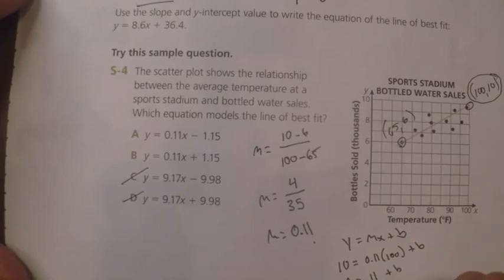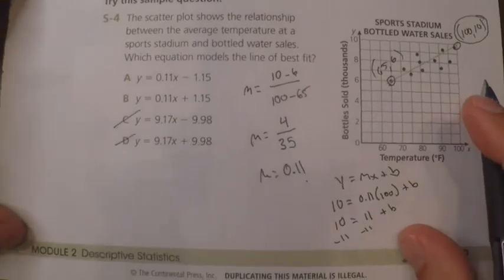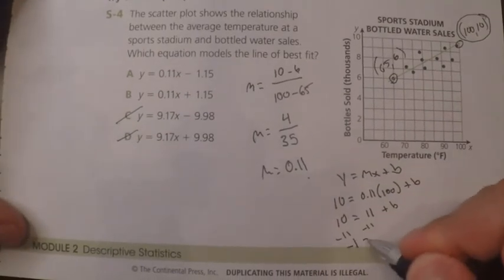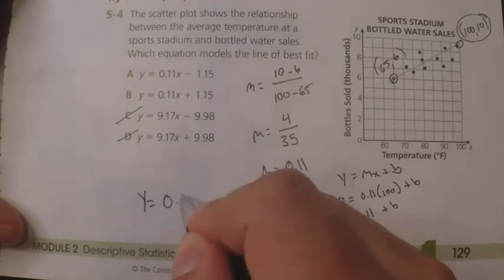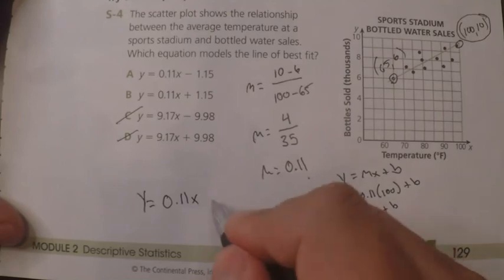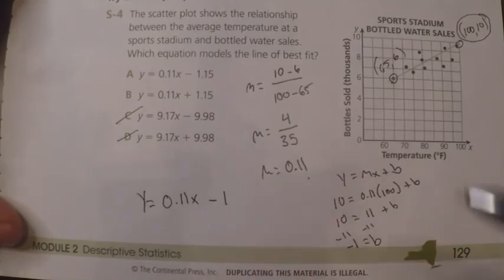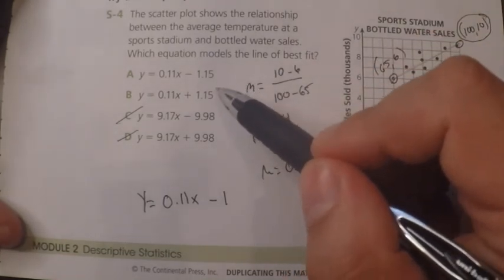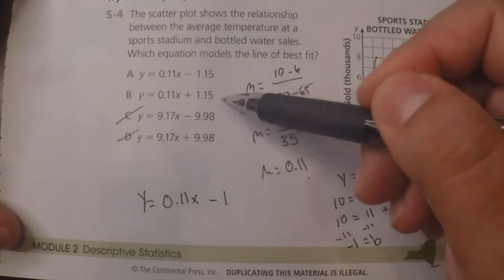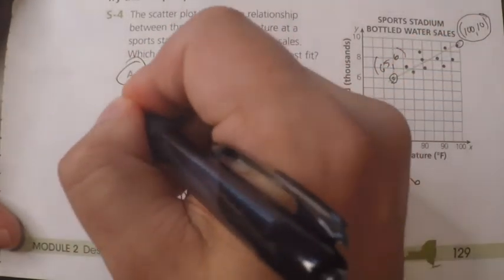Subtract 11 from both sides, and we find that b is equal to -1. So my equation would be y equals 0.11x minus 1. When I look at which of these equations is closest, choice A has negative 1.15, which is closer to negative 1 than 1.15 is, so we're going to choose choice A.